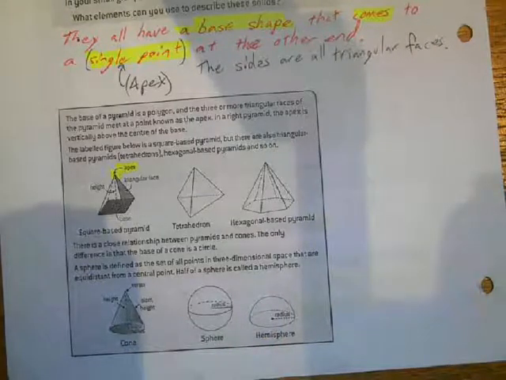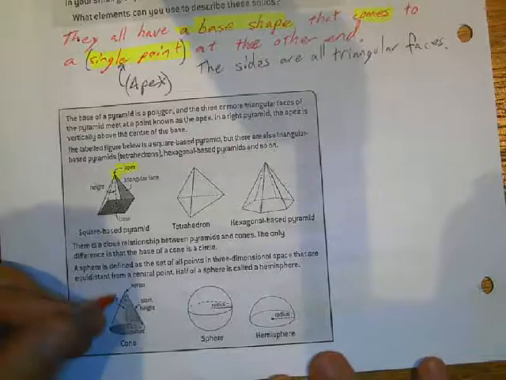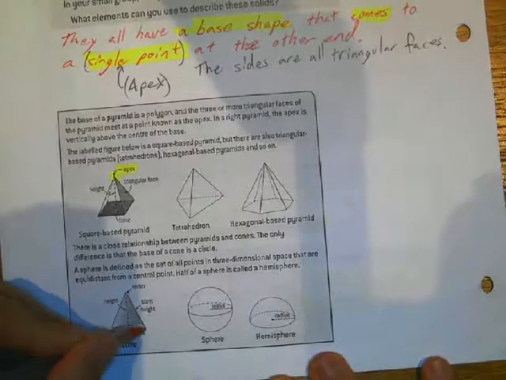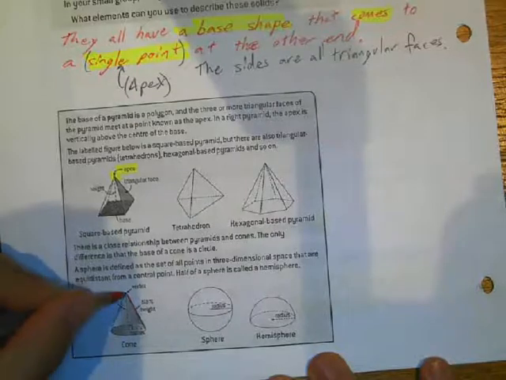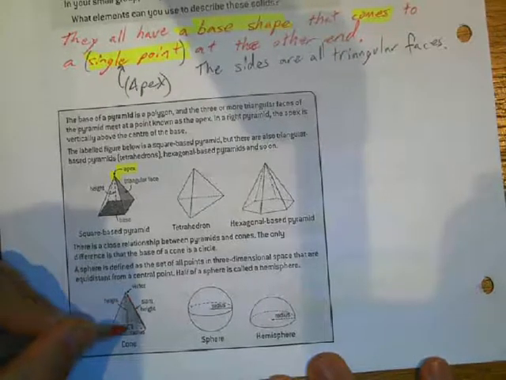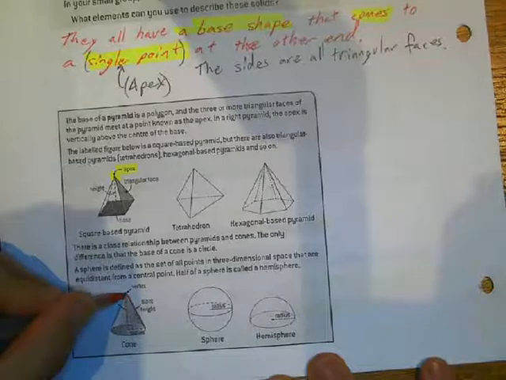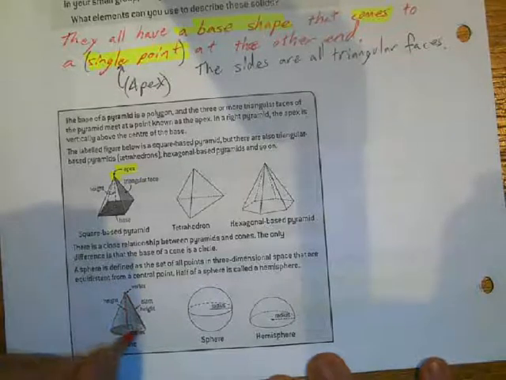Okay, and the side of the cone here is called the slant height, which is not to be confused with the height of the cone, which we just simply call the height. The tip of the cone is called the vertex, and the radius of the circular base is the radius.